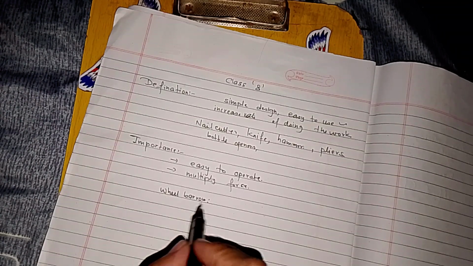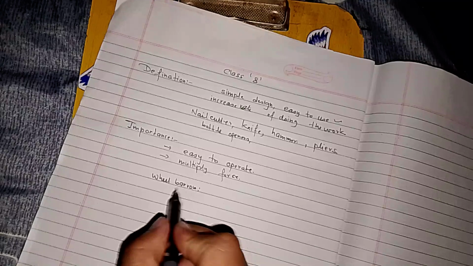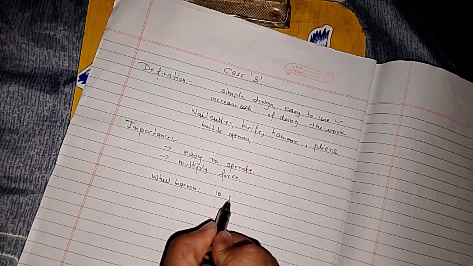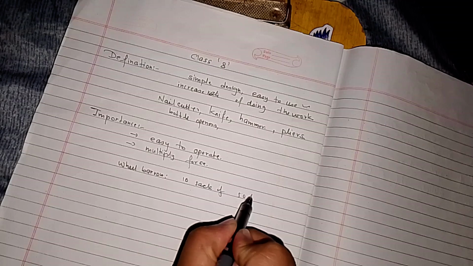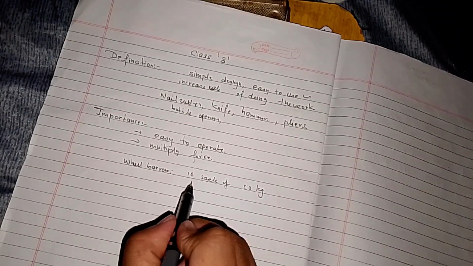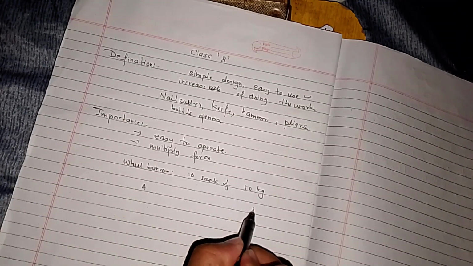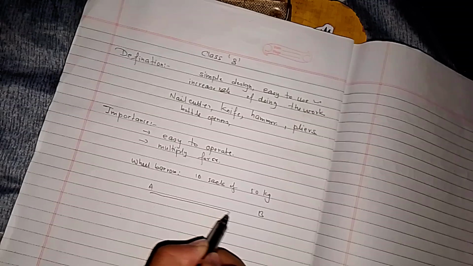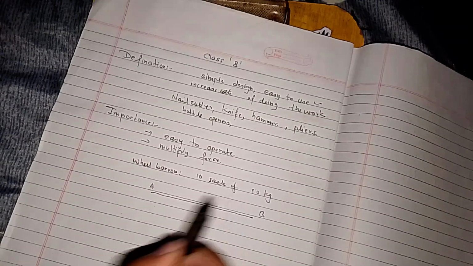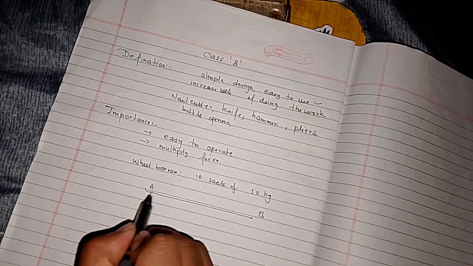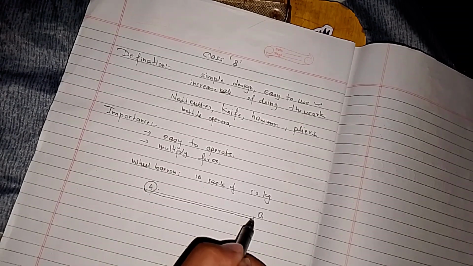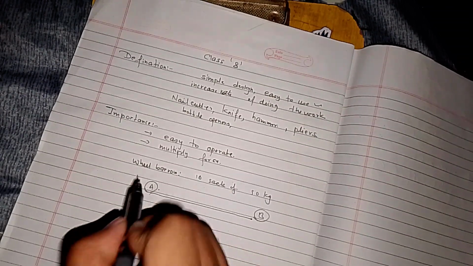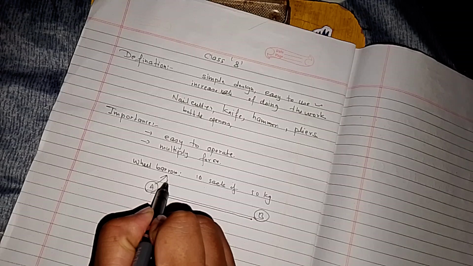To lift, let's say, 10 sacks of 50 kg from point A to point B, will you be able to do it? It's quite difficult, right? Instead of carrying it on your shoulder from point A to point B, what would you prefer? You prefer using a wheelbarrow.